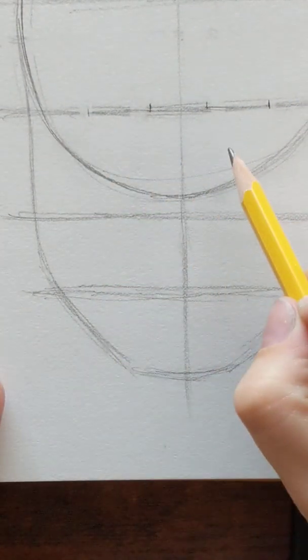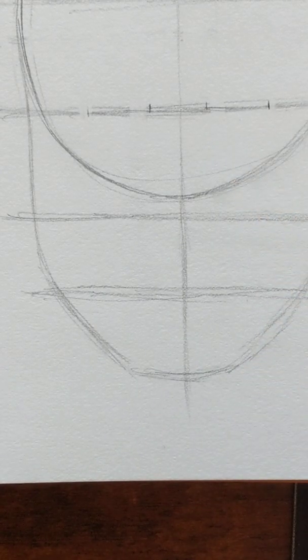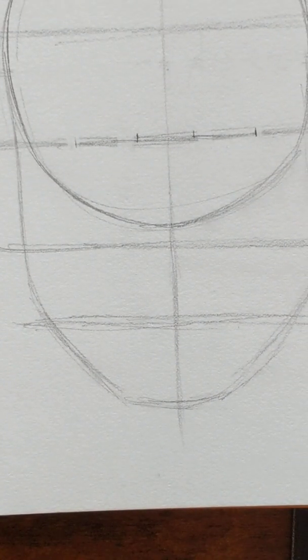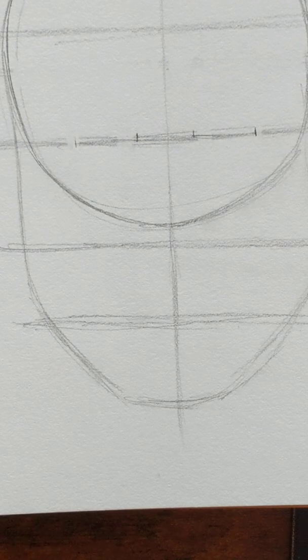And once we have our spaces evenly, then we can go through and really start drawing in what the eye looks like. Now, everybody has different eye shapes, right? Some eyes tend to be more round, some tend to be more almond shaped, some tend to be more slanted. So it really just depends on what you're trying to draw.